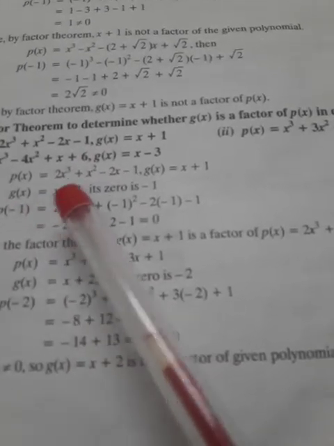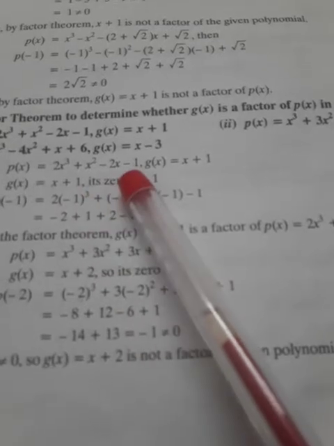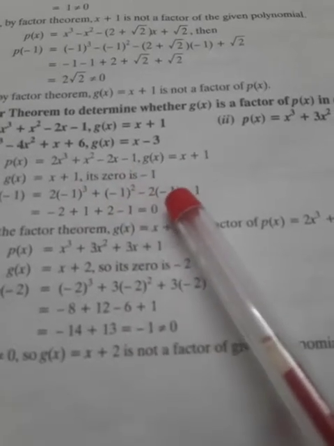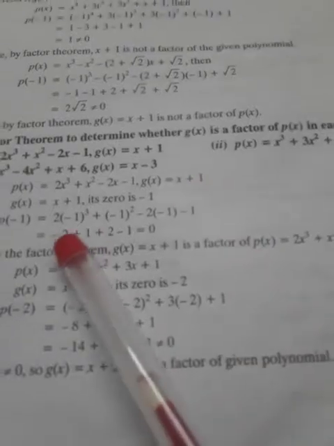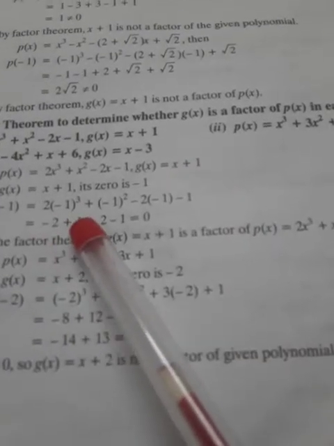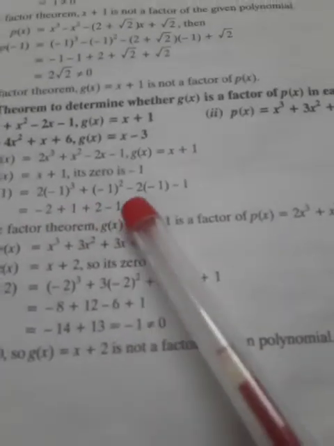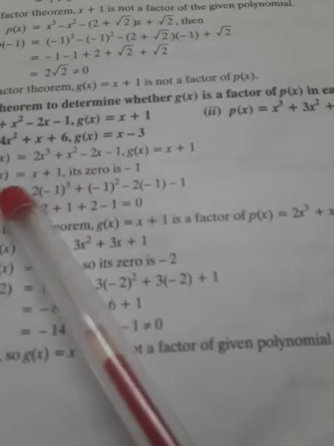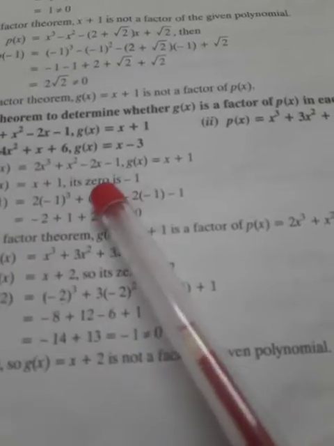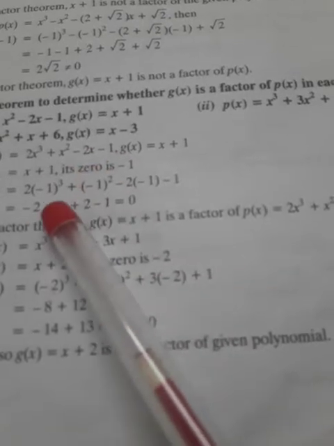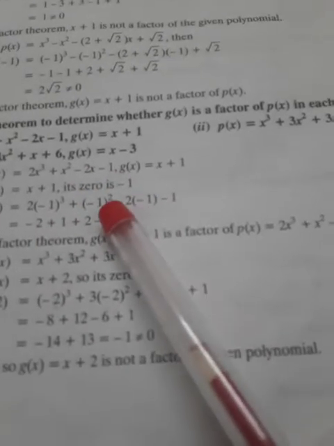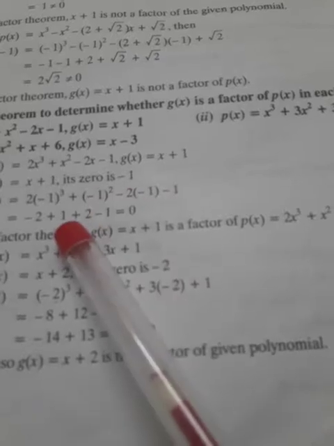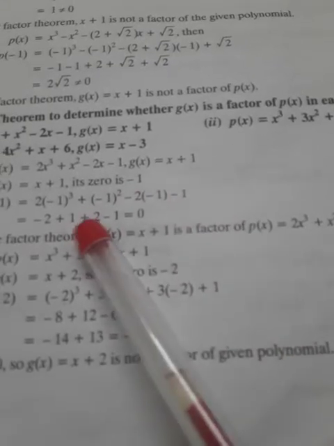p of negative 1 equals negative 1 cube plus negative 1 square minus 2 into negative 1 minus 1. So negative 2 plus 1 plus 2 minus 1. Negative 1 cube is negative 1, negative 1 into 2, negative 2. Negative 1 square is positive 1, so positive 1. Then negative 2 into negative 1, positive 2. Then the last minus 1.